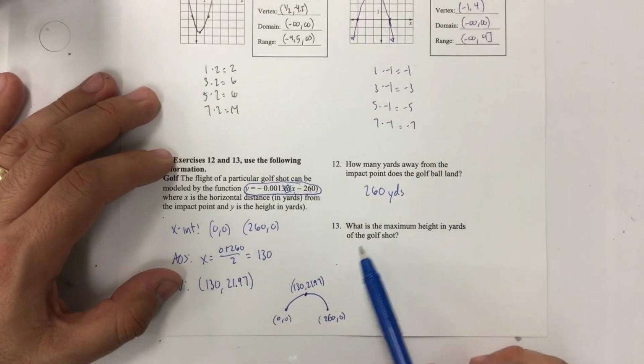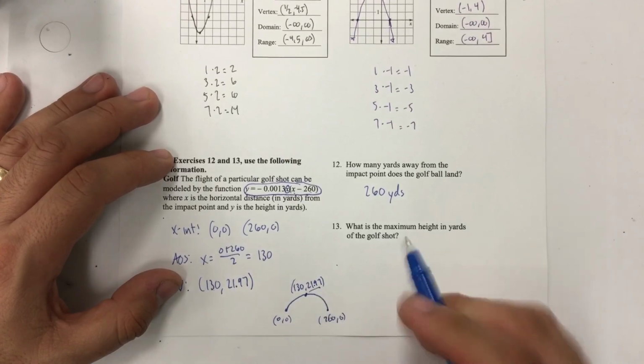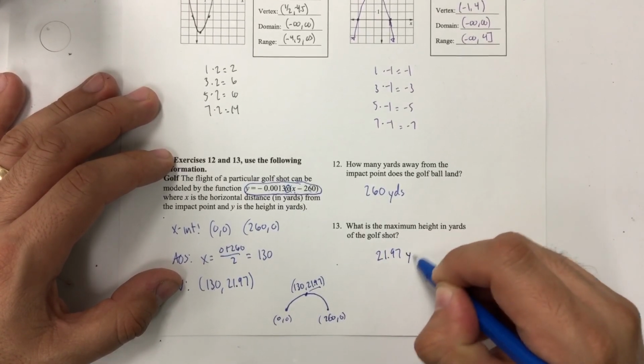What is the maximum height in yards of the golf shot? Well, we just said the maximum height is 21.97 yards.